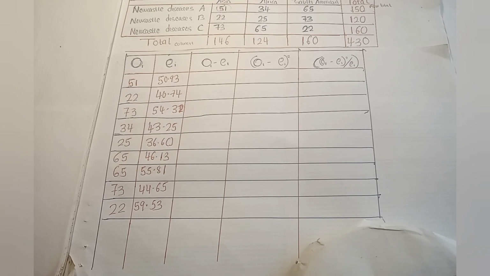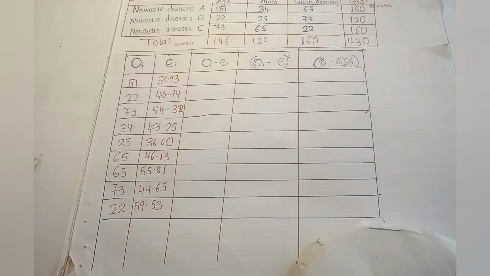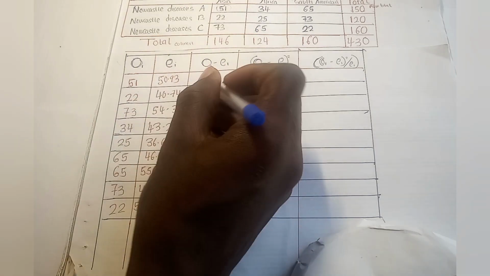So I have my table here. I've gotten all my expected values, so I can easily calculate my observed minus expected. How do I go about that? 51 minus 50.93, that is 0.07.